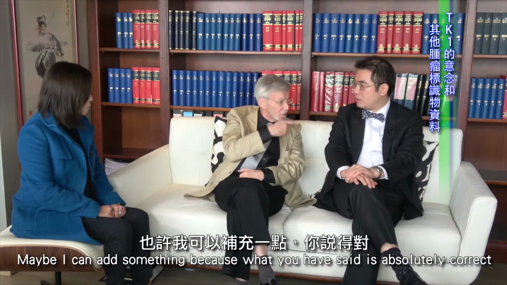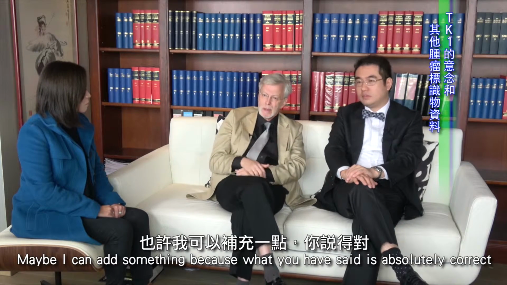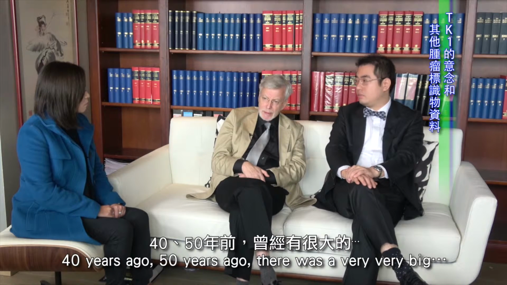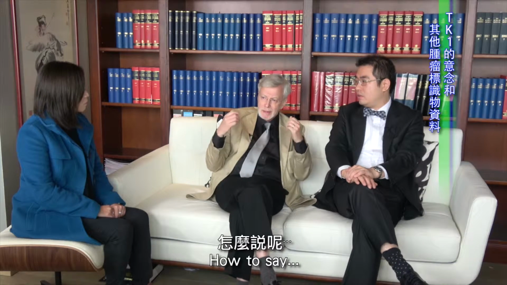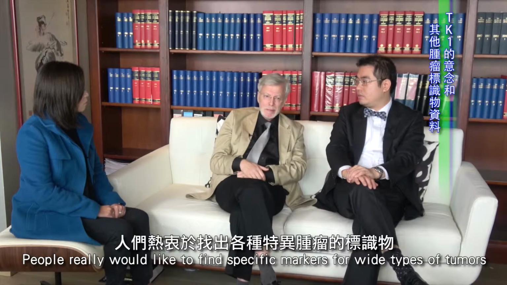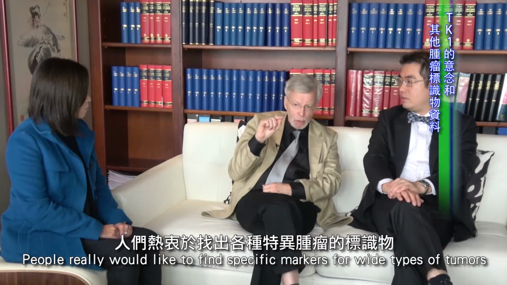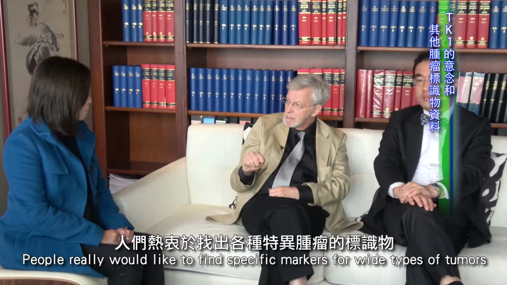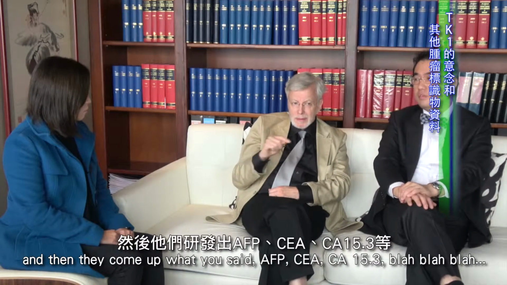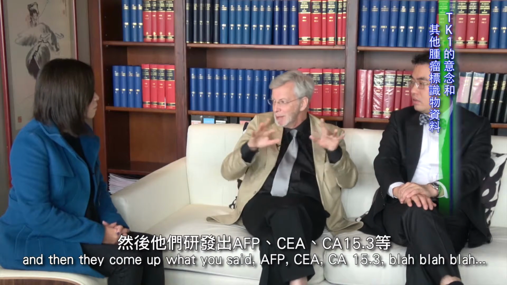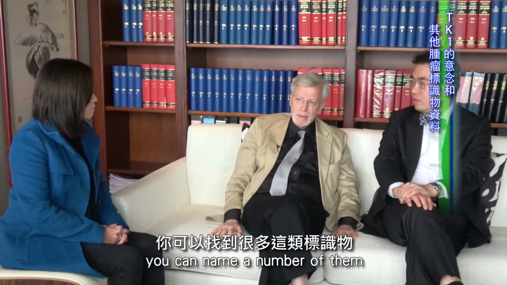Yes. Maybe I can add something, because what you said is absolutely correct. 40 or 50 years ago, people really wanted to find a specific marker for each type of tumor. Then they came up with AFP, CA 15.3, and so on, a number of them.